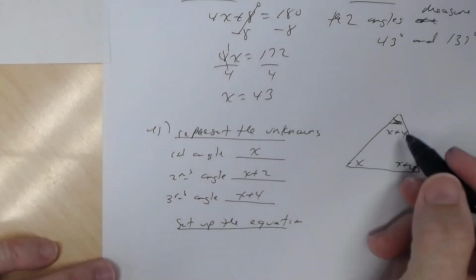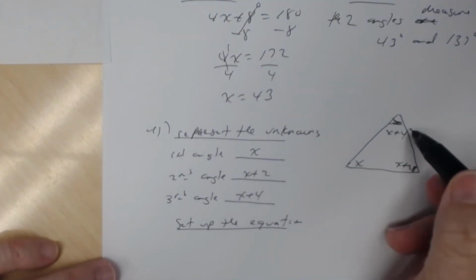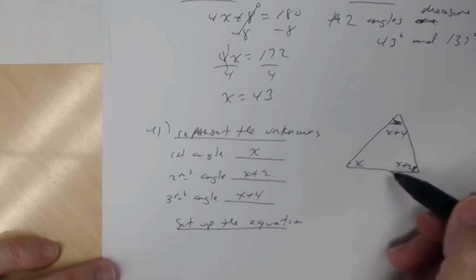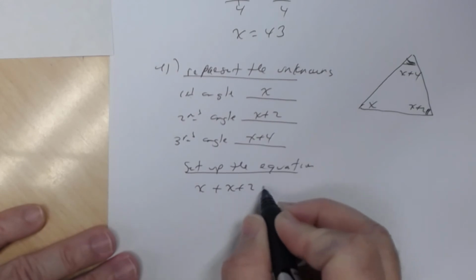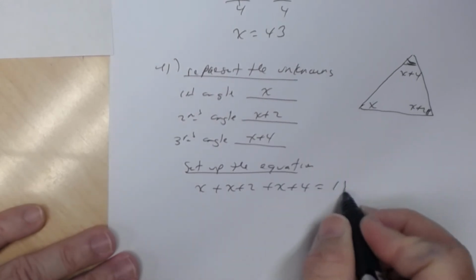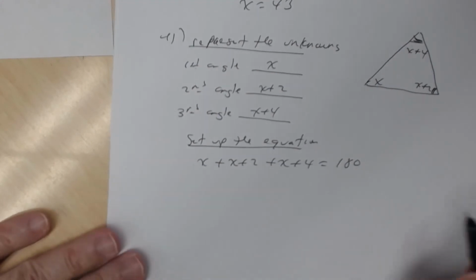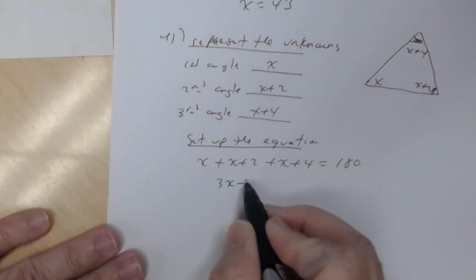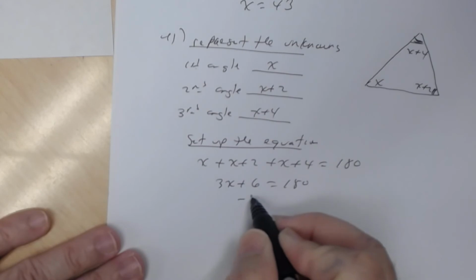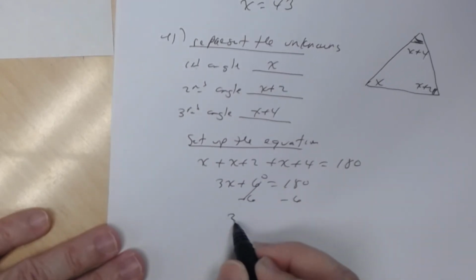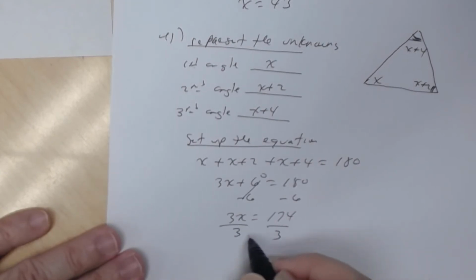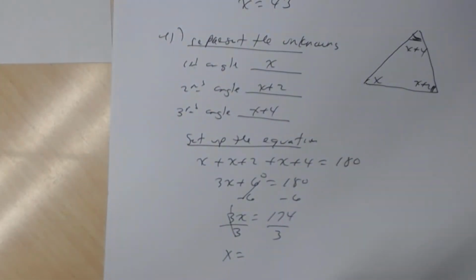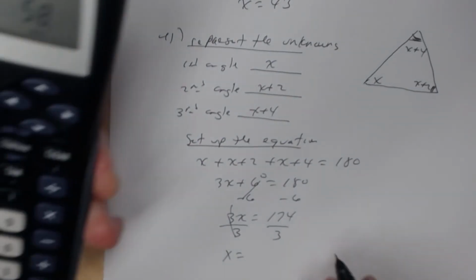Since these represent angles, you know that in a triangle, the 3 interior angles add up to 180 degrees. So you can say x plus x plus 2 plus x plus 4 has to equal 180 degrees. Combining like terms, I get 3x plus 6 equals 180. Subtract 6 from both sides. I get 3x to be 174. Divide both sides by 3. I get x to be 58.